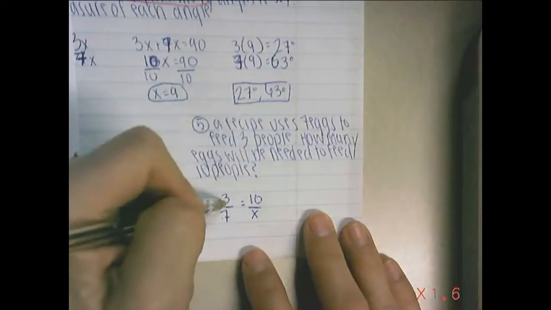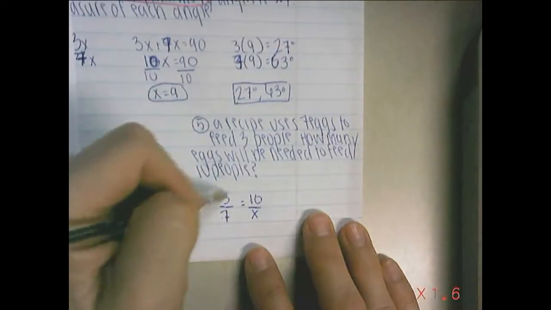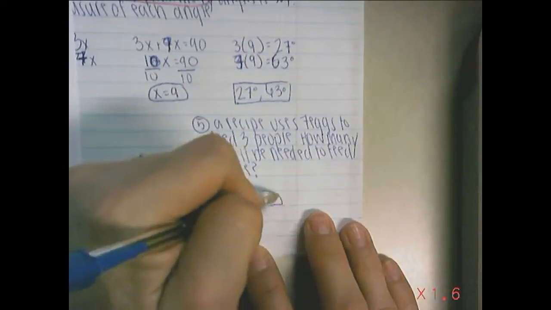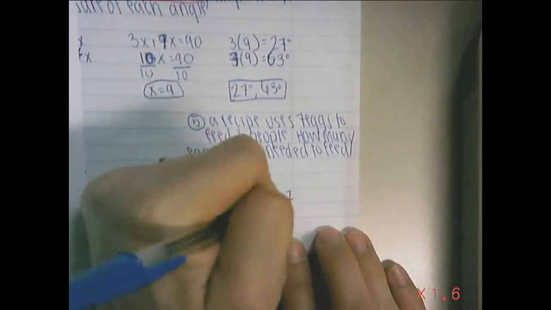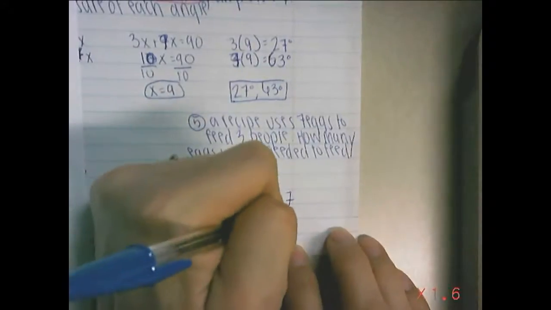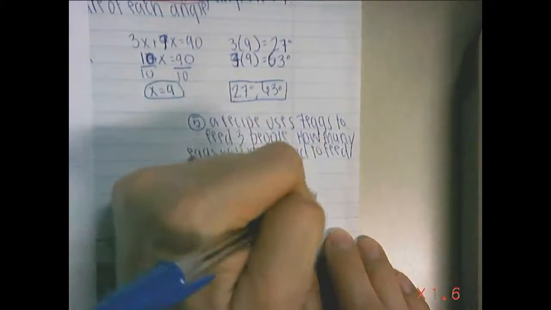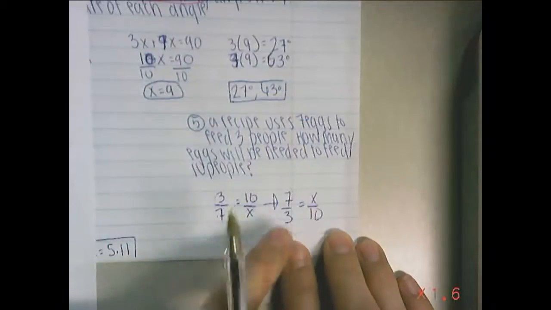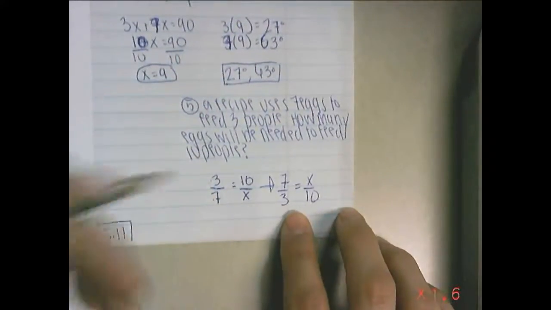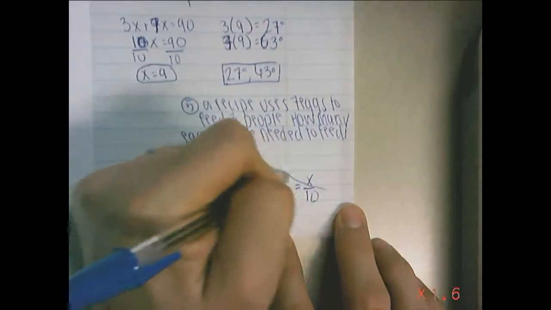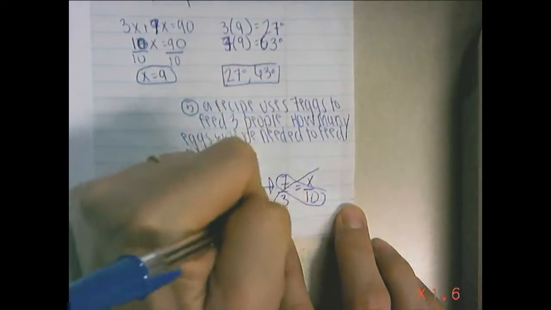So, what I'm going to do is just go ahead and flip them so that I can solve my problem accurately. I'm going to end up with 7 over 3 equals x over 10. That's totally fine as long as what you do to one side you do to the other. So I flip them both. And now I'm going to cross multiply.